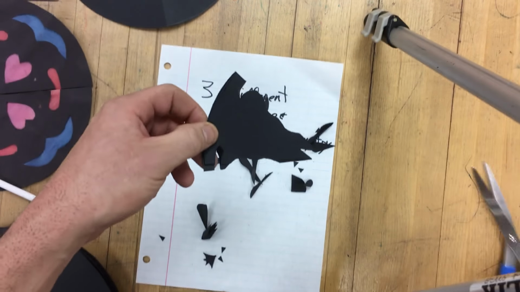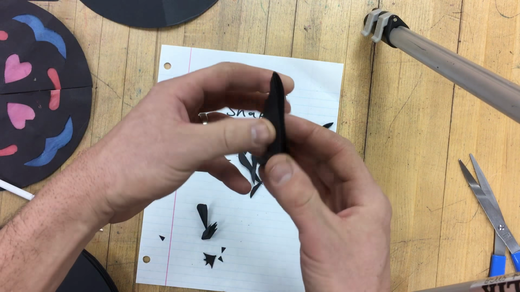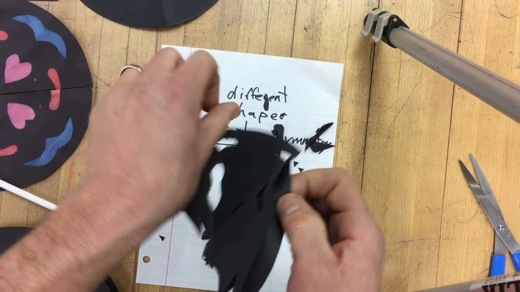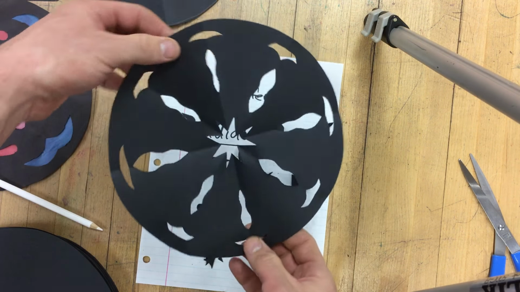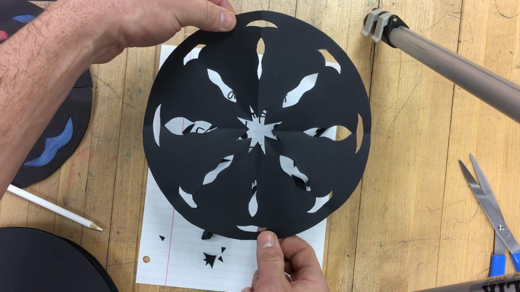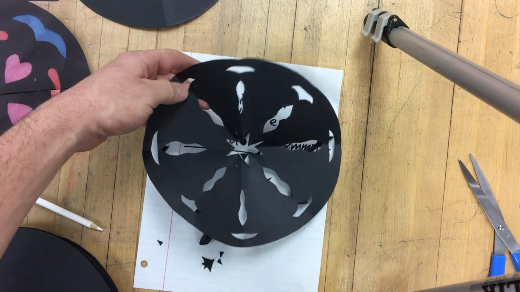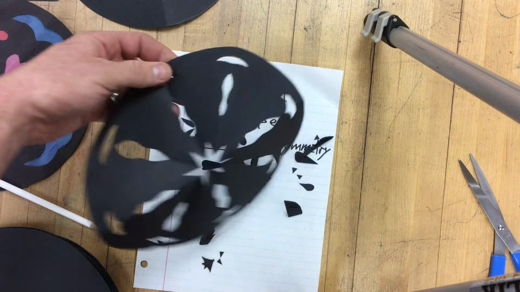Okay. Now remember, if you fold it that many times, it's going to be harder to cut because the paper is going to be thicker. So again, I've got 1, 2, 3 different types of shapes. Okay?